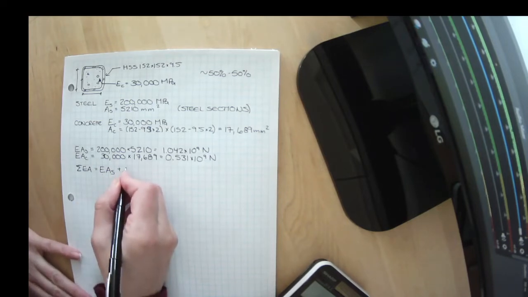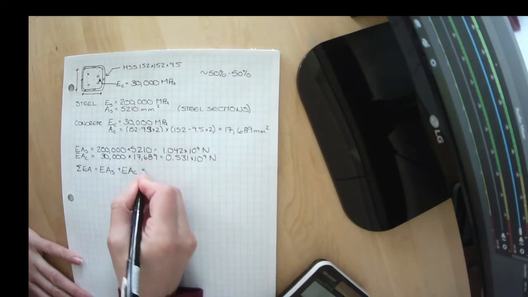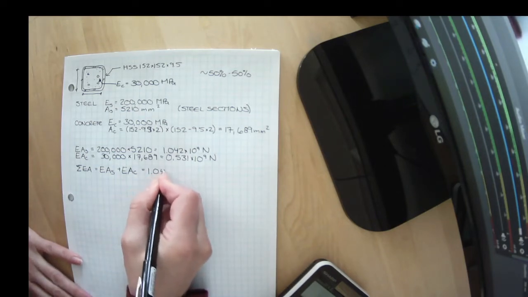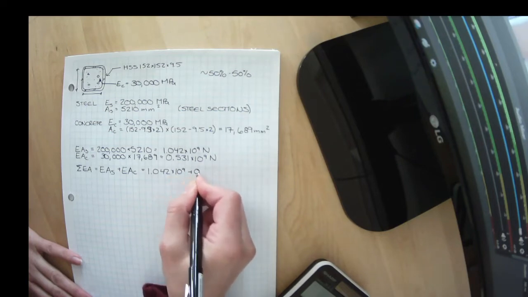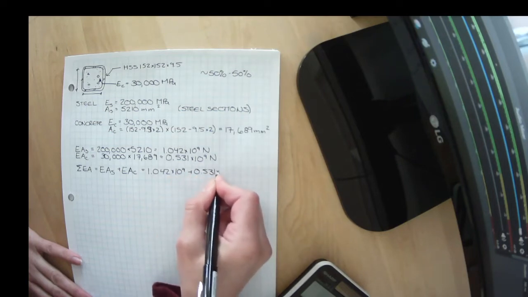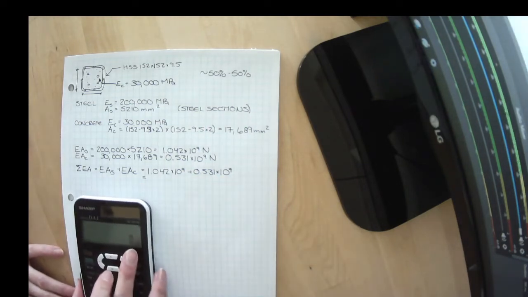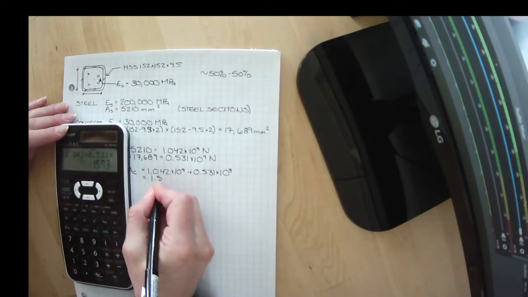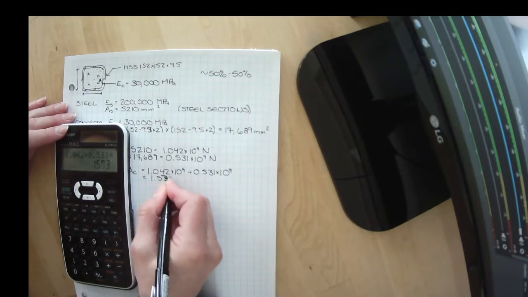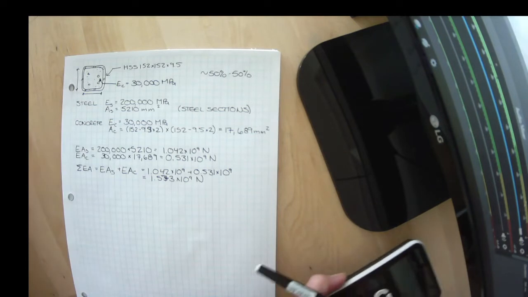So the EA of steel plus the EA of concrete, or 1.42 times 10 to the 9 plus 0.531 times 10 to the 9. So the total combined stiffness of this system is 1.573 times 10 to the 9 newtons.